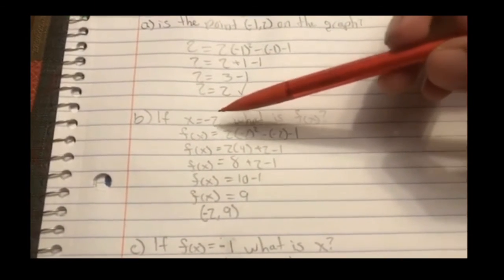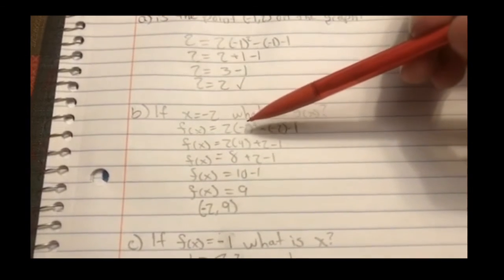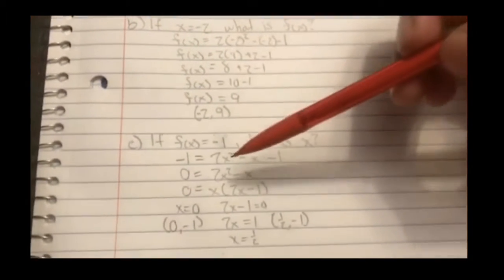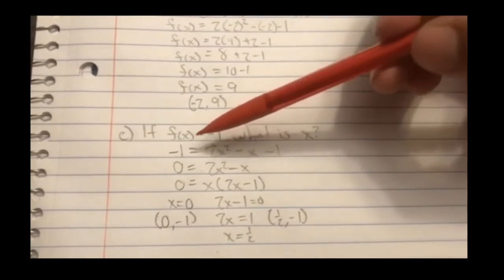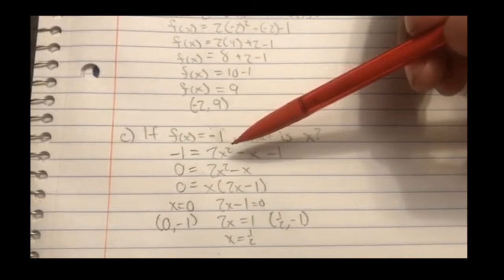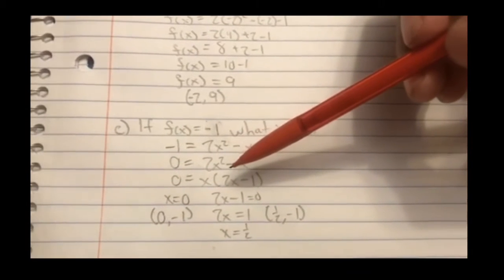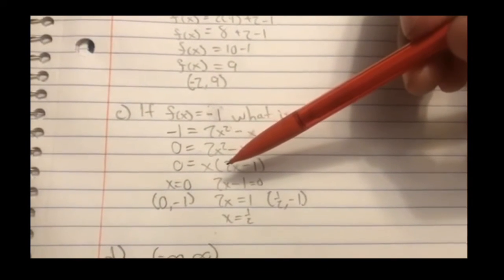For b, all you must do is plug negative 2 into x and simplify. Solving for c is only a little harder. Plug negative 1 into y and simplify, then factor out an x. Once you have done that, make them equal to 0 and solve.